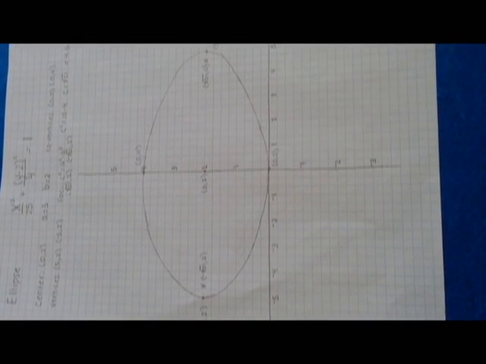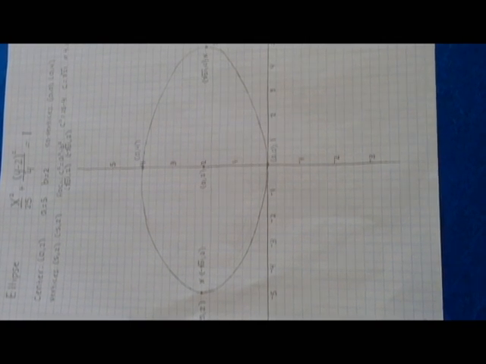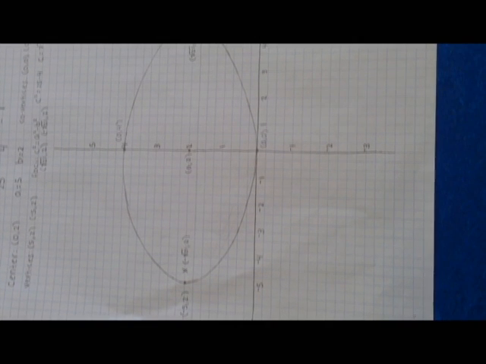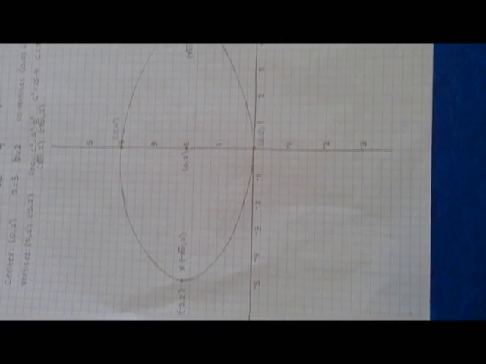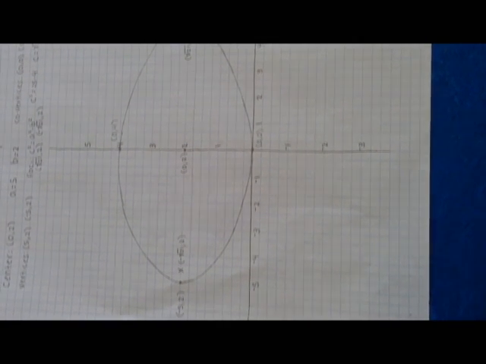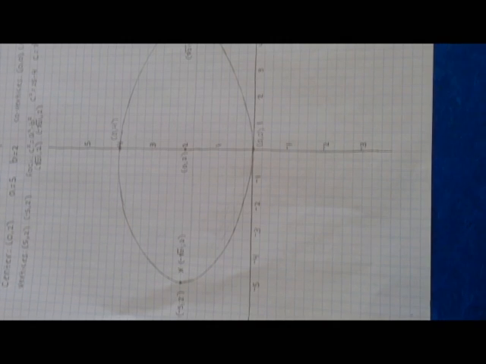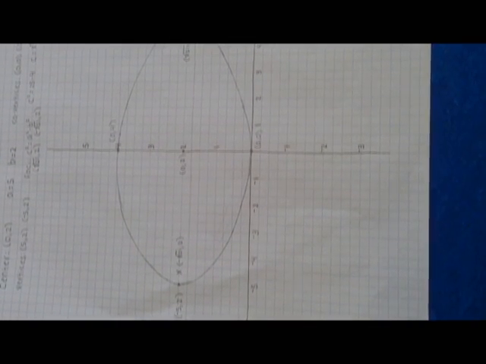To draw a translated ellipse, you need to find the same components. The equation for a horizontal ellipse is now x minus h squared over a squared plus y minus k squared over b squared equals 1. And the equation for a vertical ellipse is now x minus h squared over b squared plus y minus k squared over a squared equals 1.